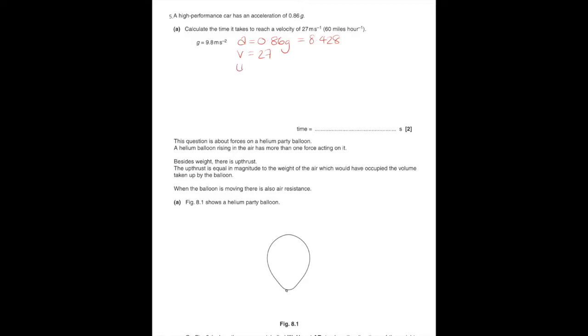Okay, we assume therefore that it is starting with an initial velocity of 0 and we are after t. So we need something that has v, u, a and t. So we go for v equals u plus at, and therefore t is just our 27 divided by our acceleration of 8.428, giving us 3.2 seconds.